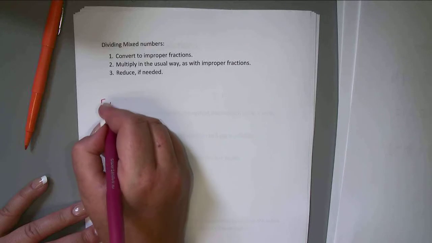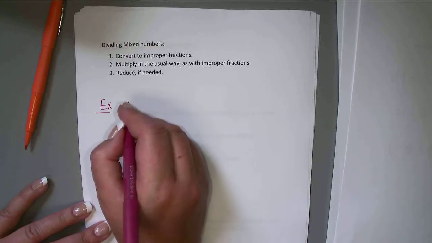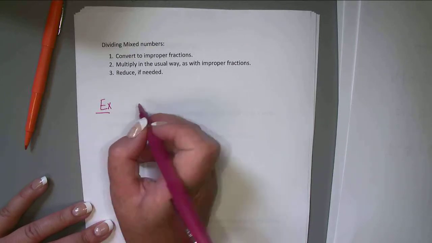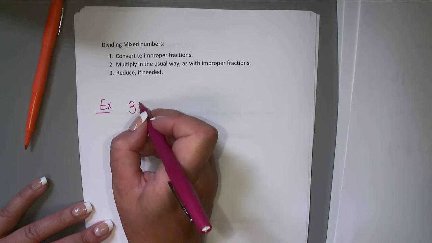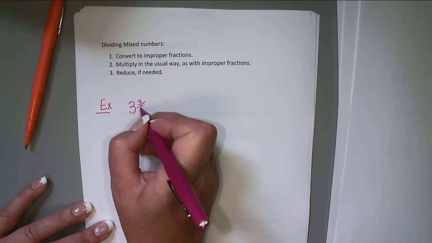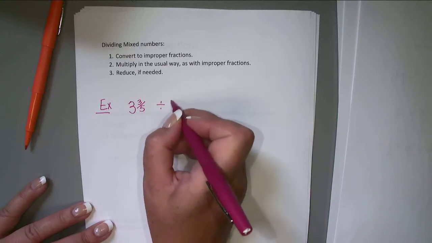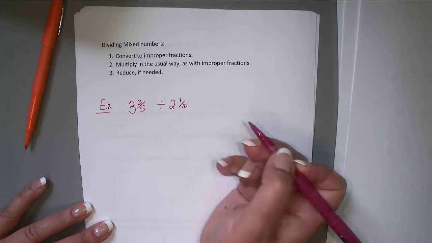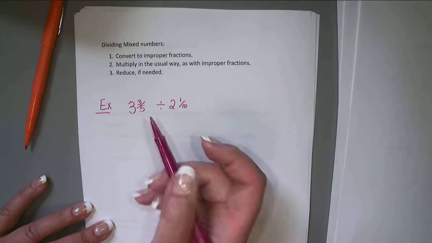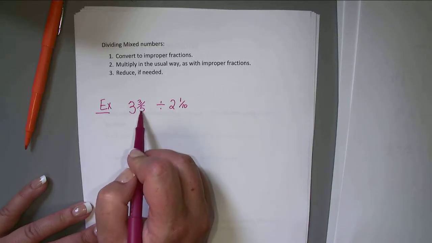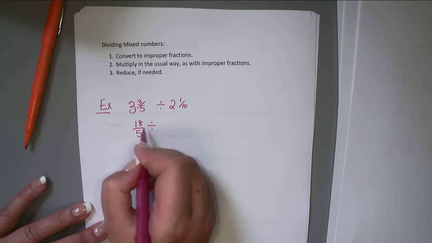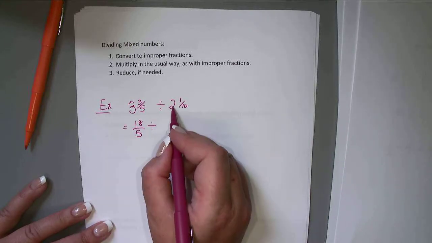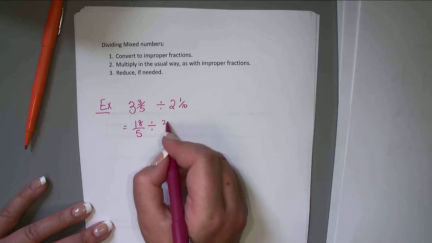So for example, if we had 3 3/5 divided by 2 1/10. So first convert them to improper fractions. So 3 times 5 is 15. 15 plus 3 is 18 over 5. And this is divided by 2 times 10 plus 1 is 21 over 10.